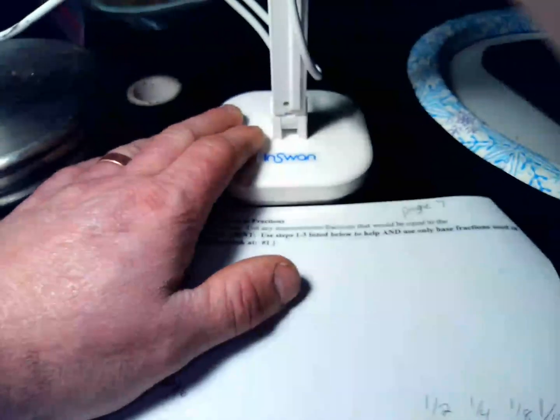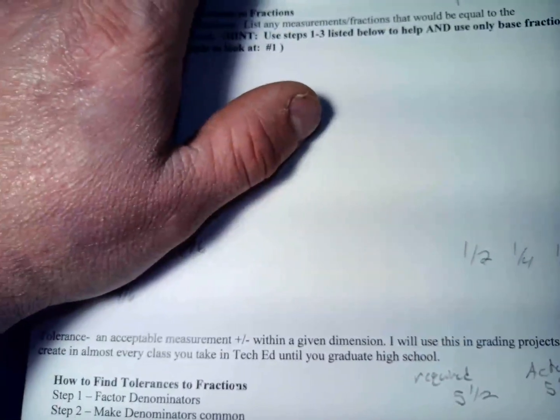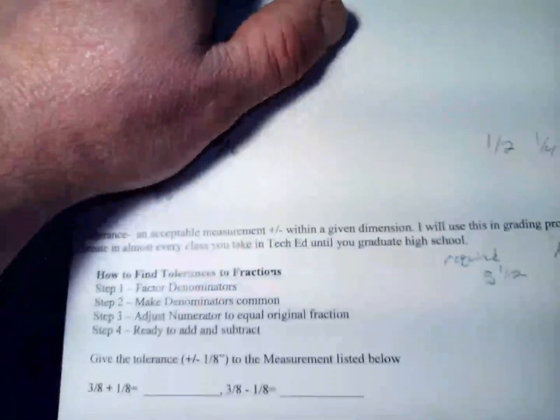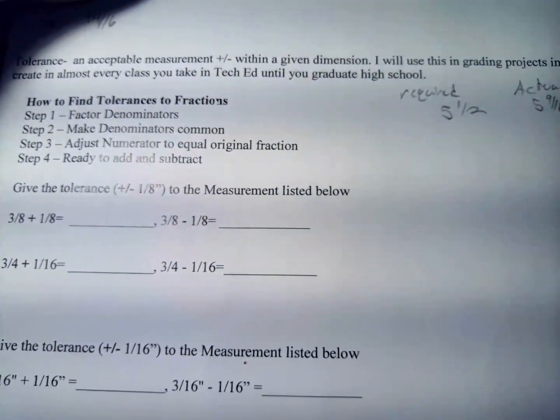So here we go. I'm going to flip this camera around now that I've kind of gone off that tangent on what tolerances are. So we're just going to go through and work our math on the paper. You don't necessarily have to understand everything there is to understand about tolerances. We just have to work through the math on here.